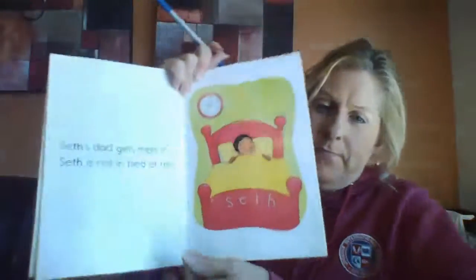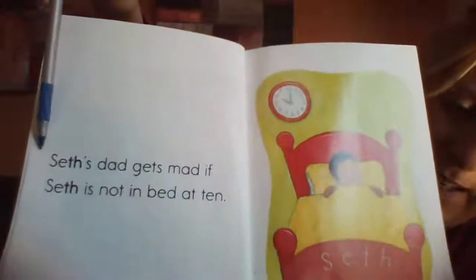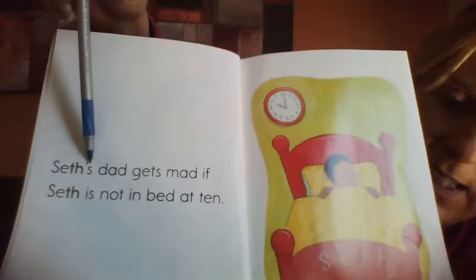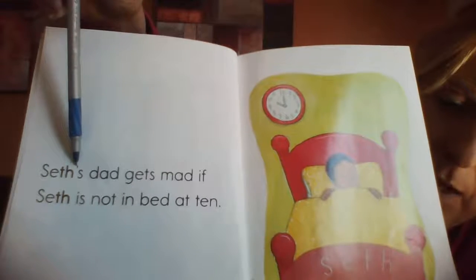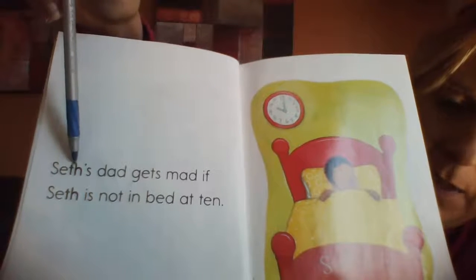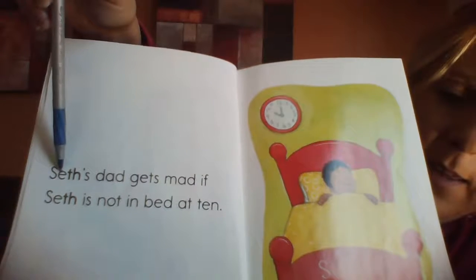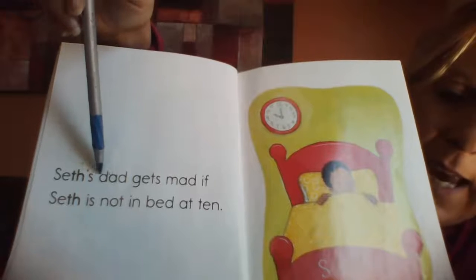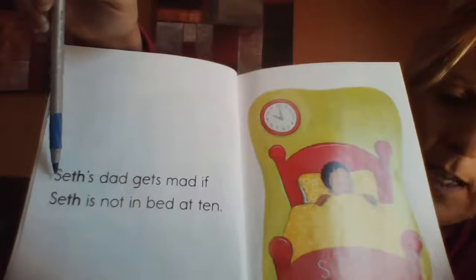Last page. Seth's. When you see this little mark, it's called an apostrophe S. So that means that something's belonging to Seth. Seth's dad. So his dad belongs to Seth.